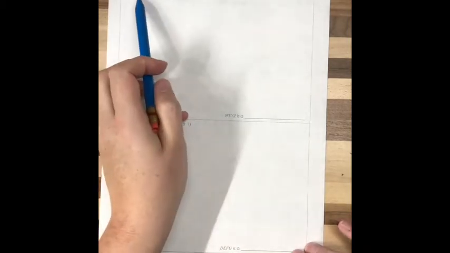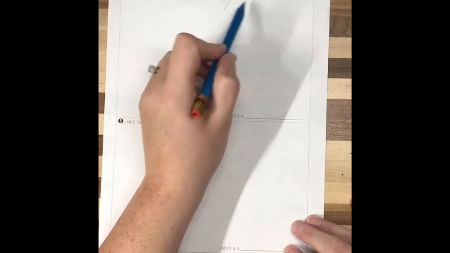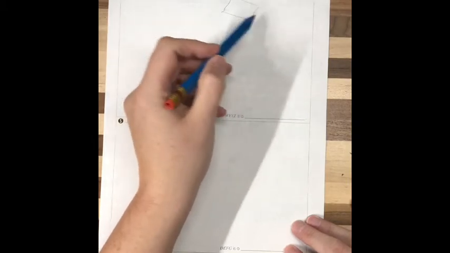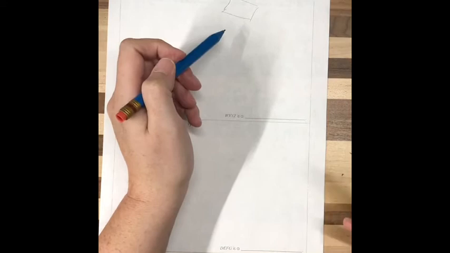Now, notice they give you 4 coordinates. We don't know what kind of quadrilateral it is. I generally just draw a sketch. We just have to figure out what properties work. Okay.